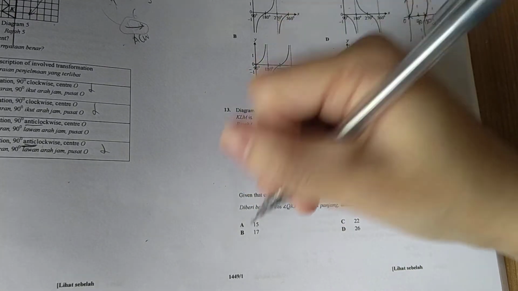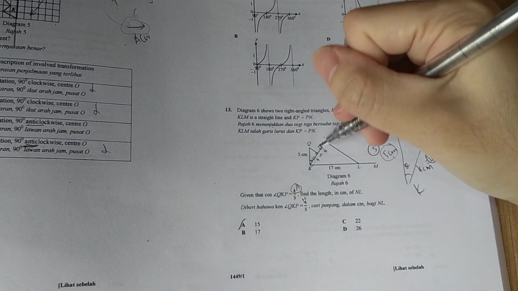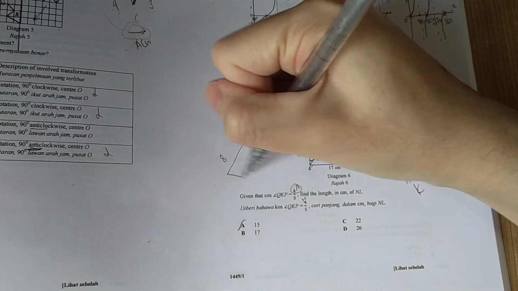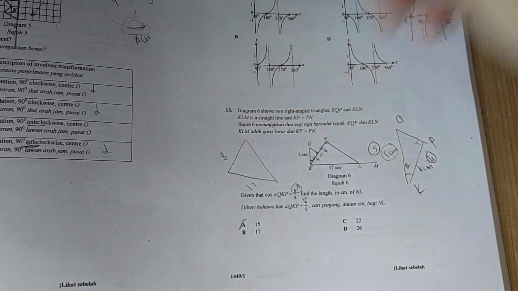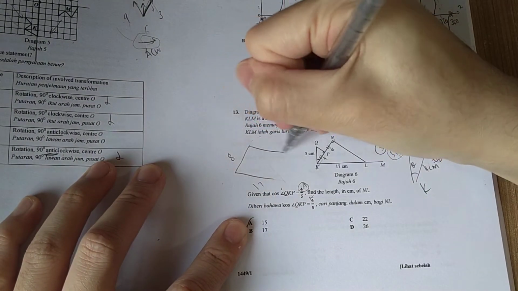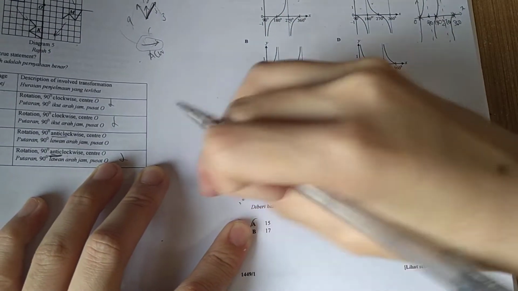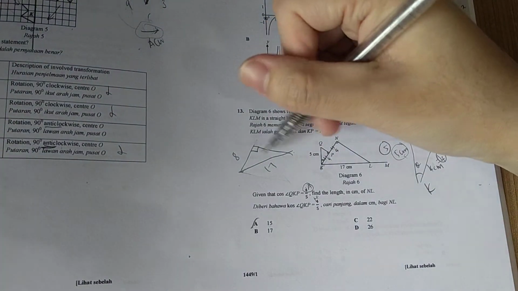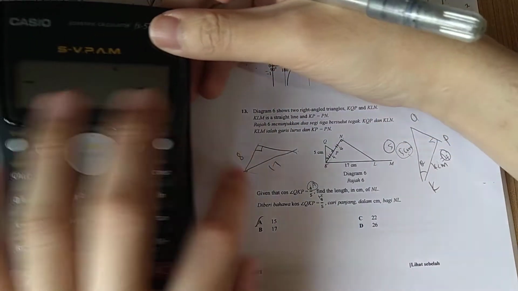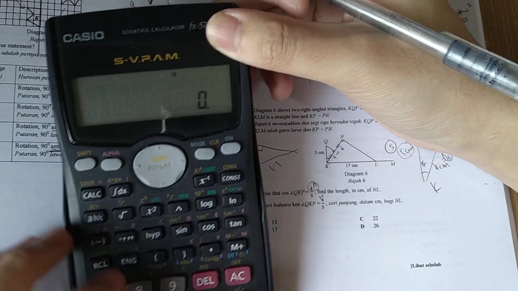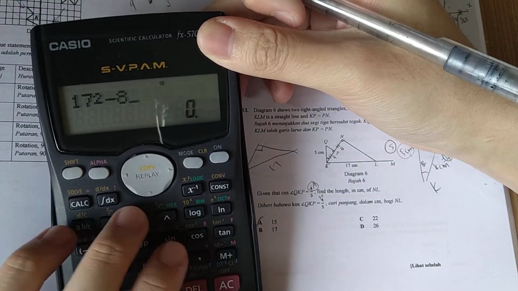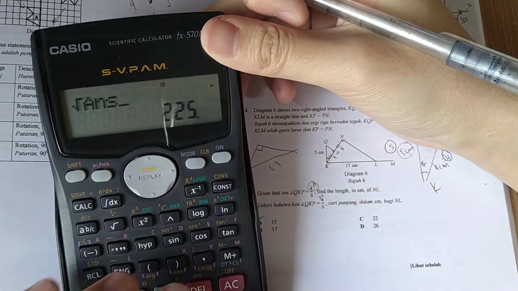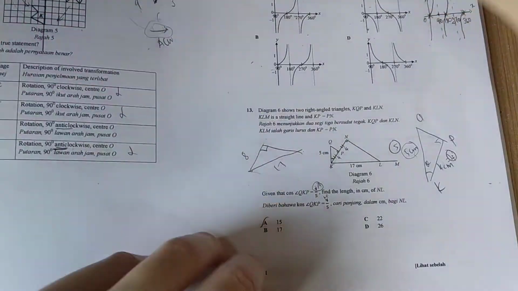And NL will be 15, because I already memorized it. Can you see this is a right angle triangle, and you already have here 8 cm, here 17 cm, and this is 90 degrees. This is 90 degrees. And then the length here is 17. So you can use Pythagoras theorem. You just take square root of 17 squared minus 8 squared. But if you already memorize it, you will know that it's 15. I'll prove it to you. 17 squared minus 8 squared, and then square root. You use Pythagoras. Why minus? Because you're finding the short side. So 15, see?